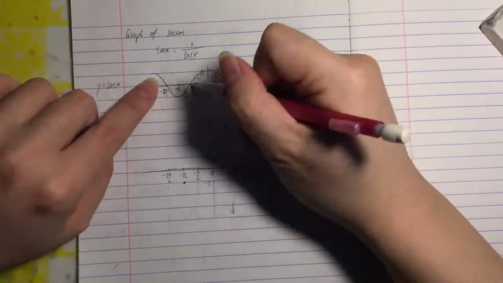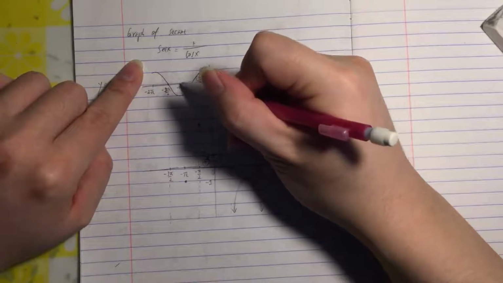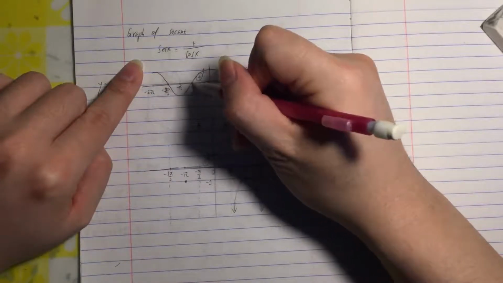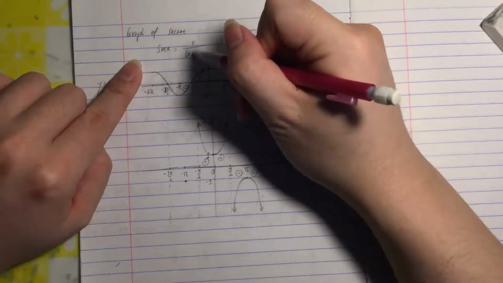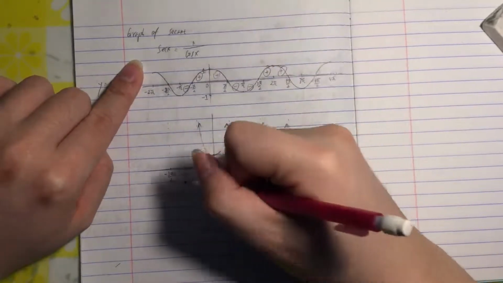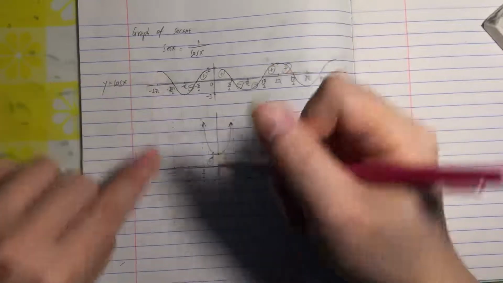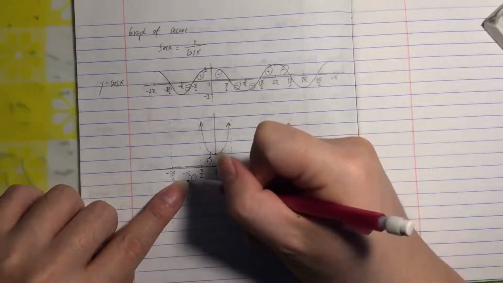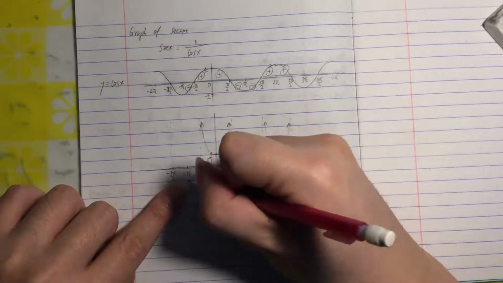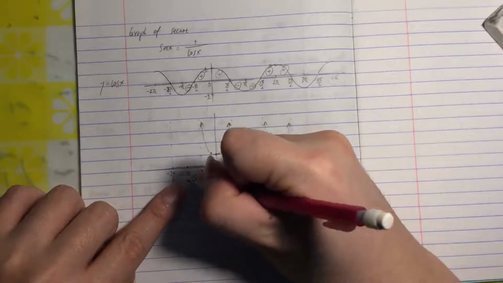Then, next, from negative pi over 2 to negative pi, cosine is negative. 1 over a negative number is negative. That's a point on the curve. That's a vertical asymptote, and the curve is below the x-axis. It looks like this.